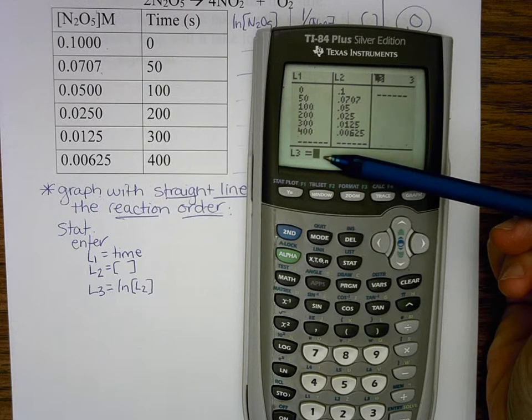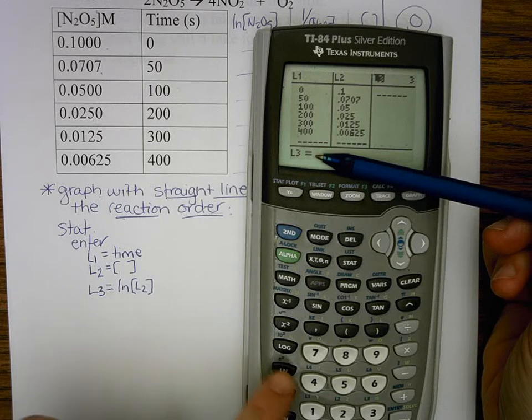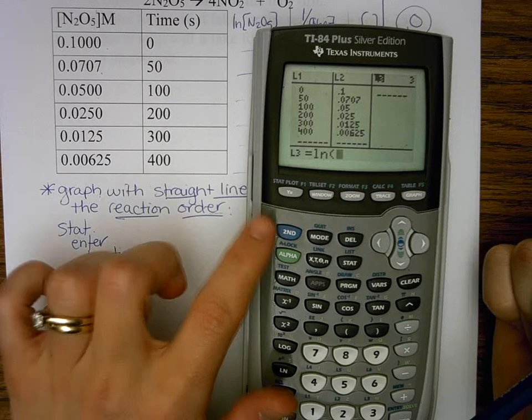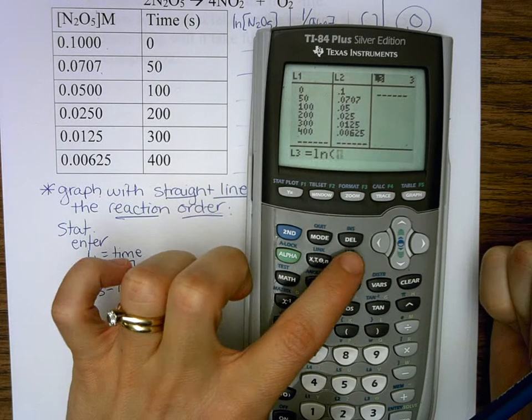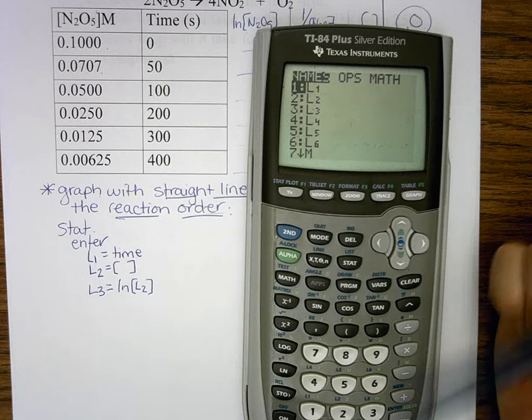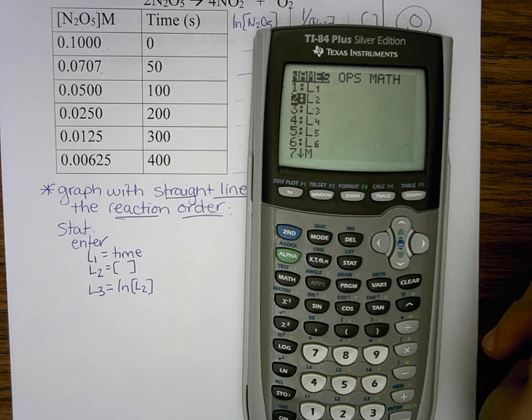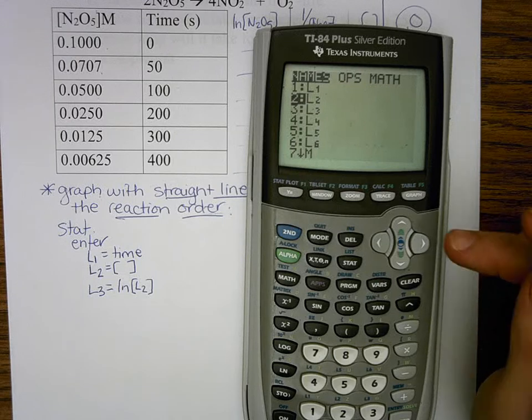If you get that cursor blinking, instead of having to calculate the natural log of all the concentrations, you can just type in natural log. So you punch in your natural log button. Then go to second list, which is right above your stat button, highlight L2, because L2 is your concentration. Hit enter.